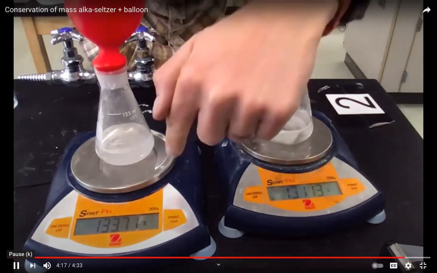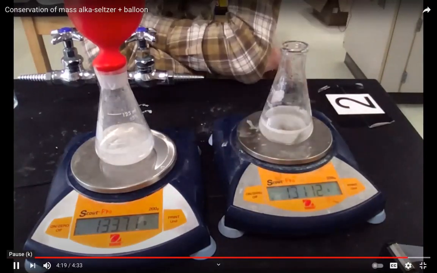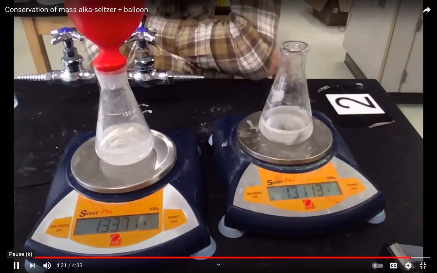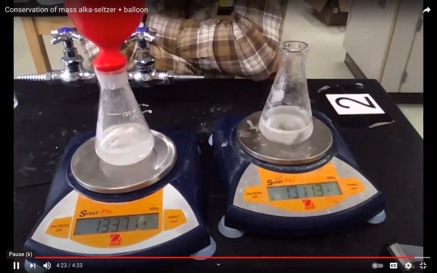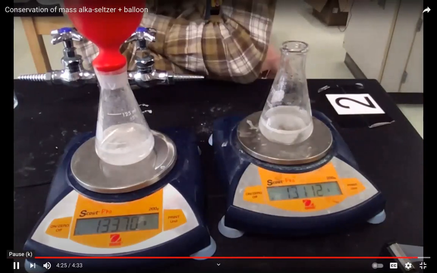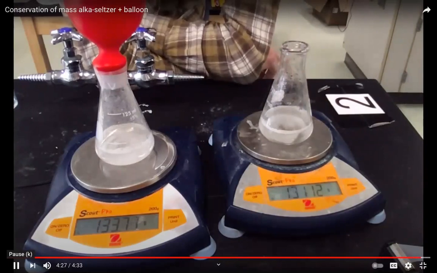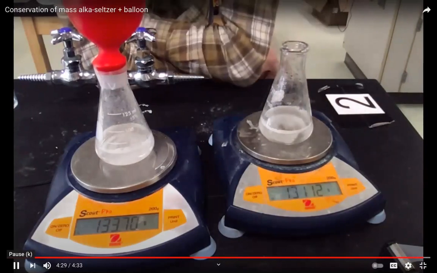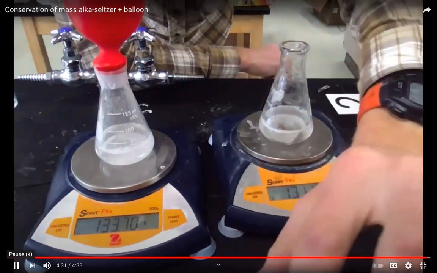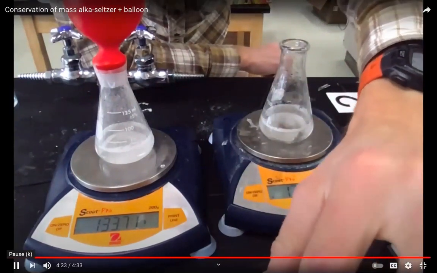Again, not perfect. If we had a tighter seal, you would have exactly the same mass before adding the Alka-Seltzer as after you're adding it. But you can see a pretty decent drop from after the reaction compared to without having a balloon on top of it. All right, there's your lab experience.